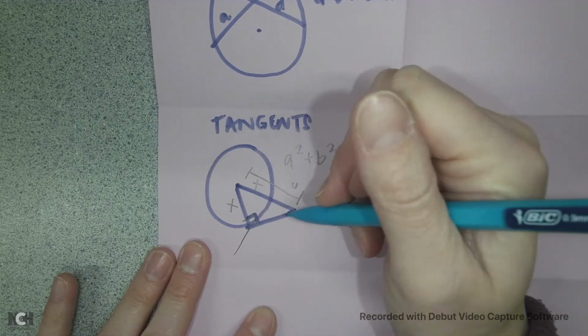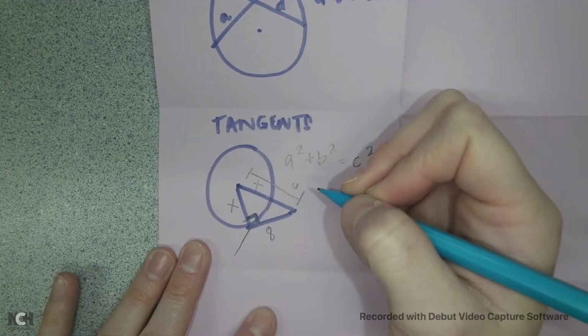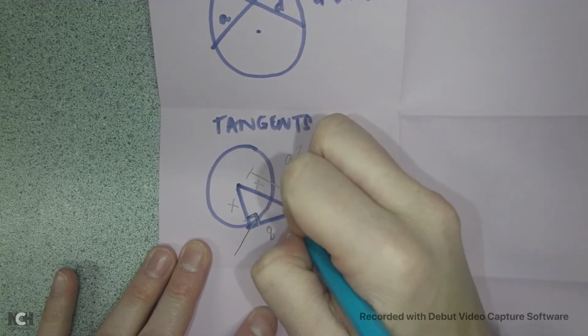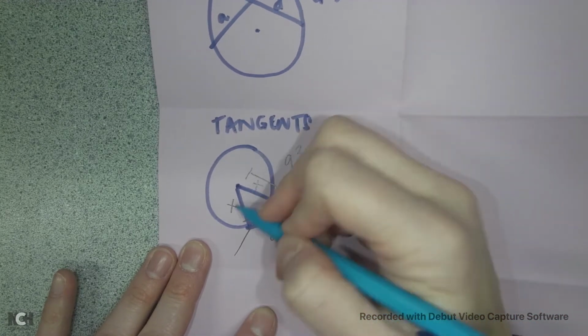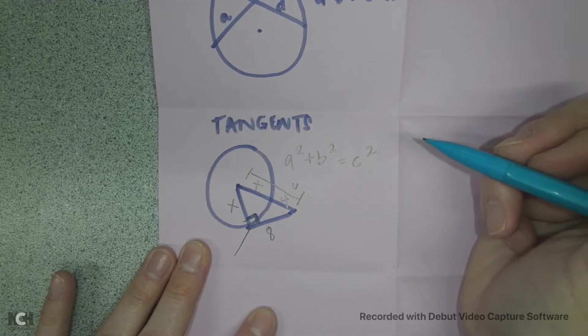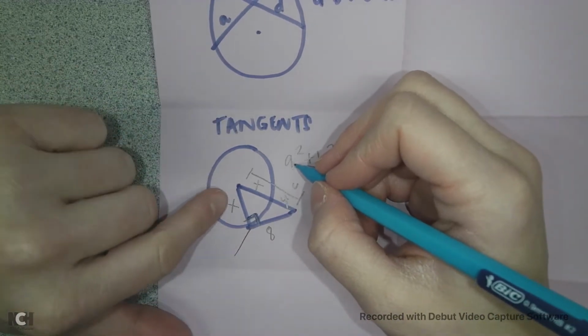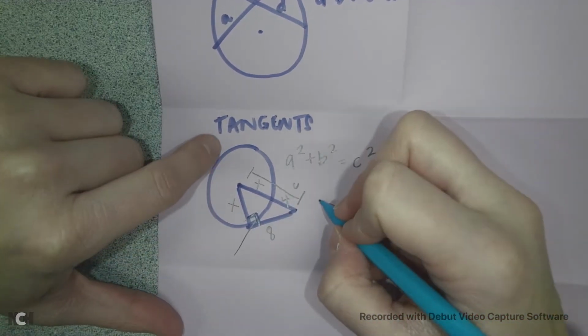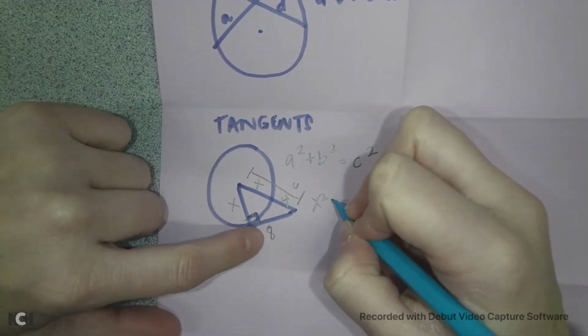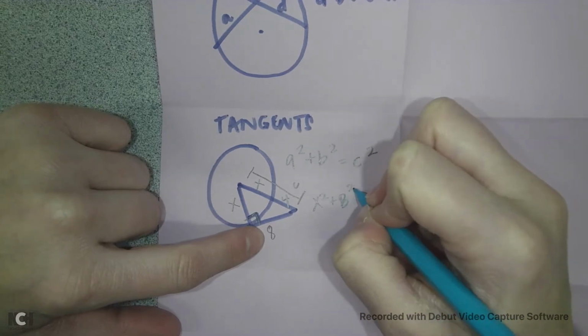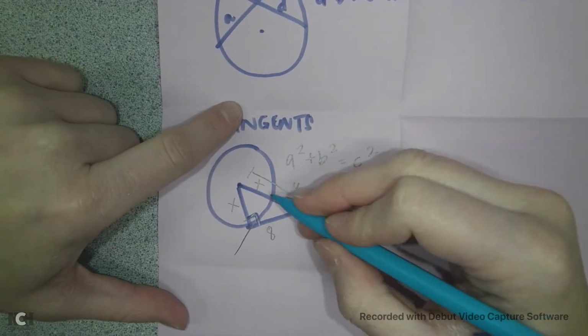Let's say that this bottom piece was 8 and this tiny piece from here to here was 4, and we wanted to figure out x. So we have to use the Pythagorean Theorem to figure this out. So our A value, just pick either one of these, it doesn't matter, x squared, and our B value, 8 squared, is equal to our C squared.